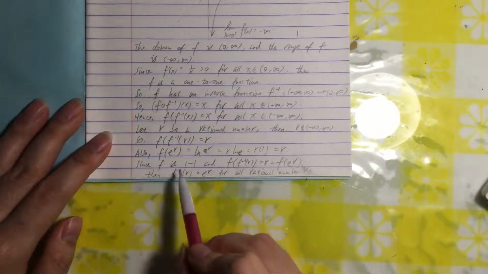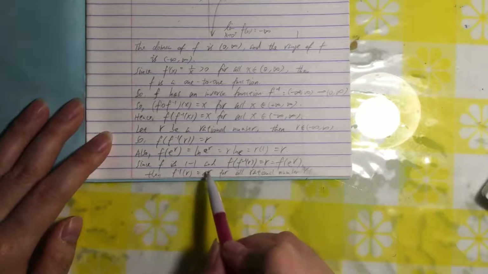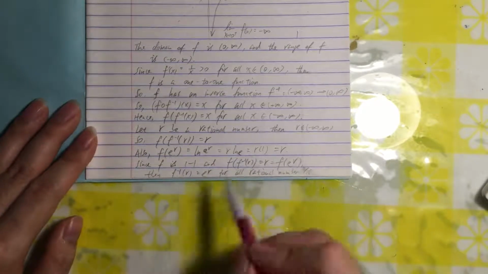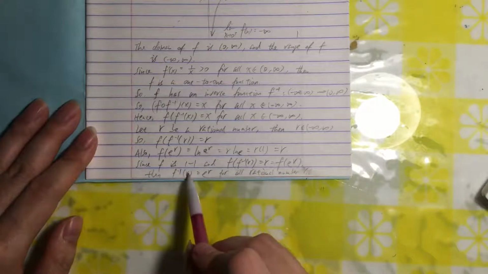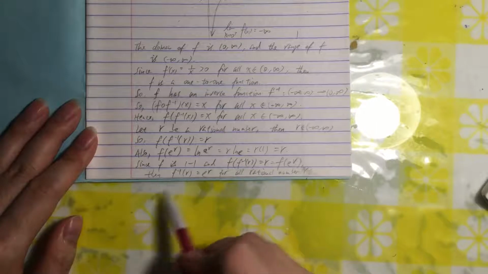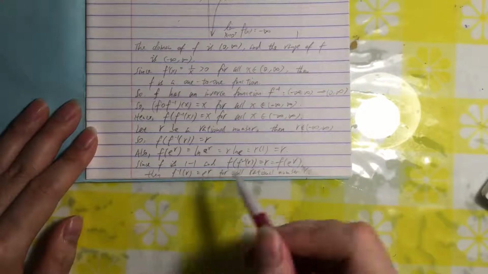So f inverse of r equals e to the power of r for all rational numbers r. This suggests that the inverse function of f is e to the power of x.